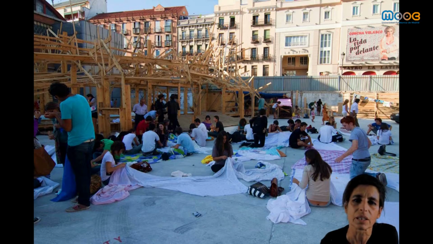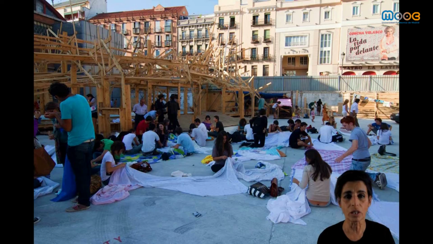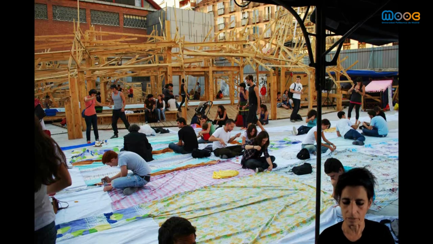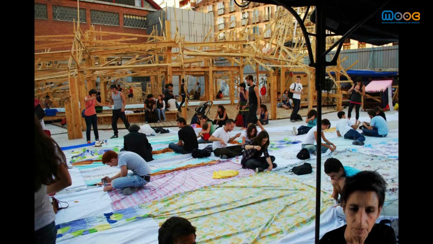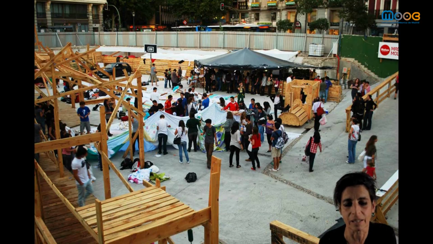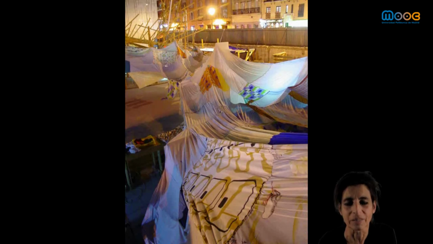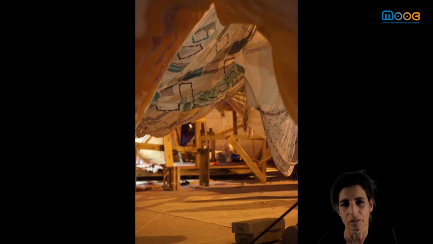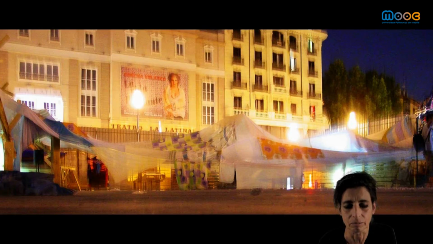The students started to sew, started to build a very, very big sheet by joining sheets, units of sheet that each one brought from their home. So they were sewing all afternoon, and at the end, at 10 at night, they put everything together and they created this ceiling, this incredible roof for the square. This is learning.